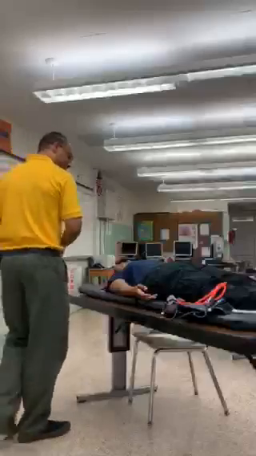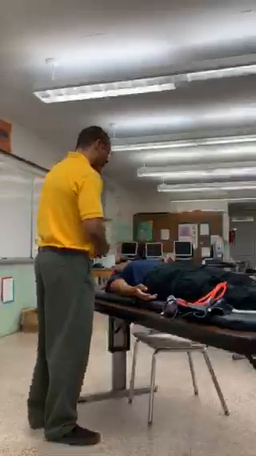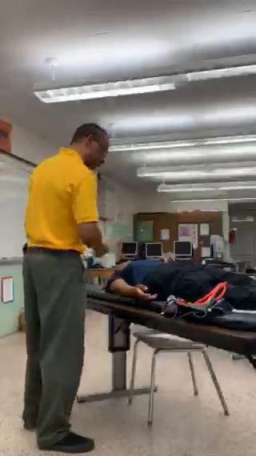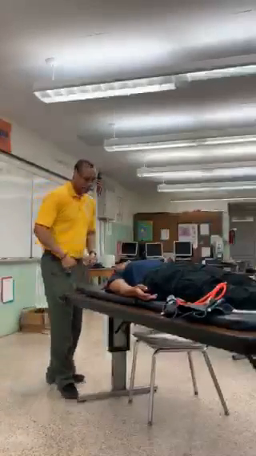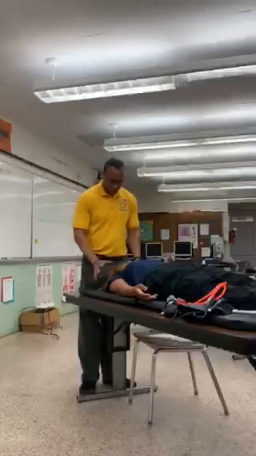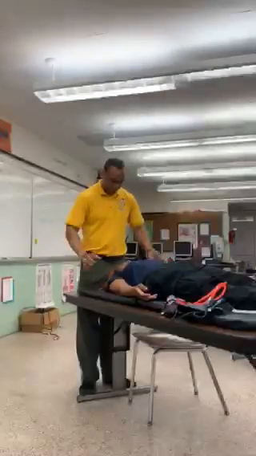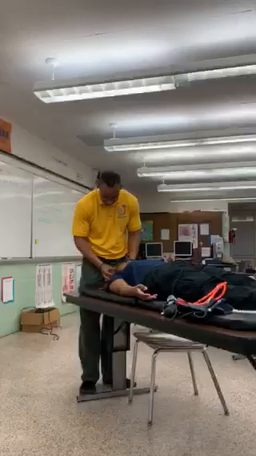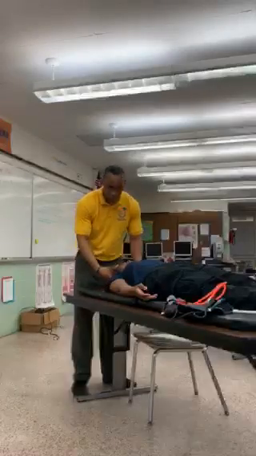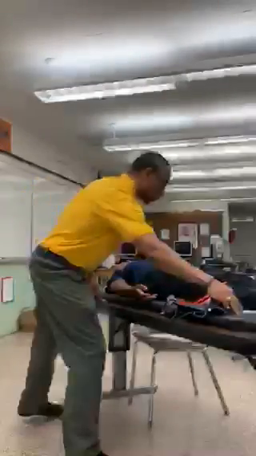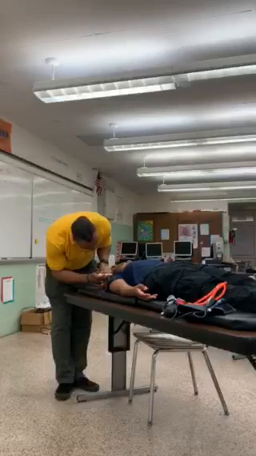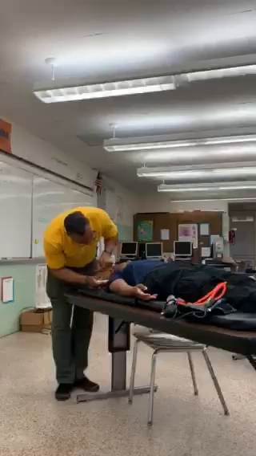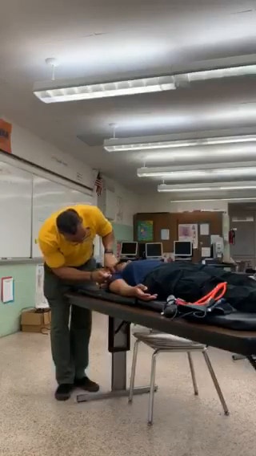Secondary assessment. If she was awake, I would get a SAMPLE history, but she's not awake, so I can't get that. I'm going to get her vital signs a little bit later. So I'm going to start with the head, DCAP-BTLS. I'm going to palpate the head. And I'm also going to look in the ears for any blood or CSF fluid, checking behind the ears for any Battle's sign or bruising.